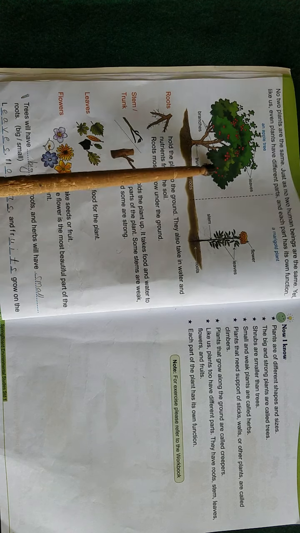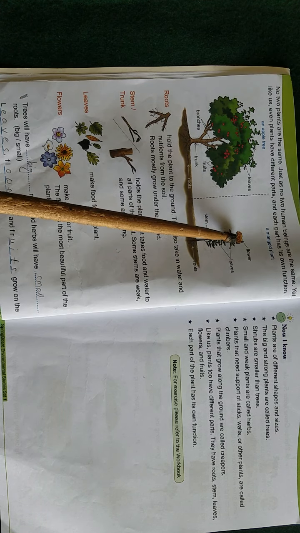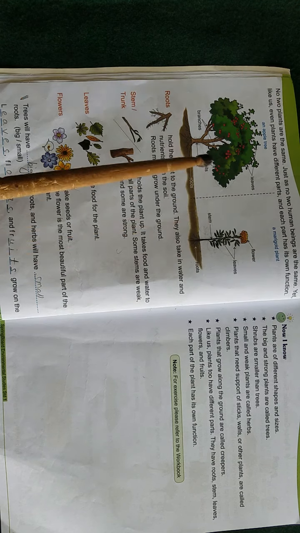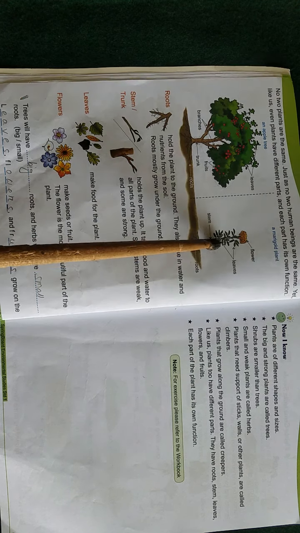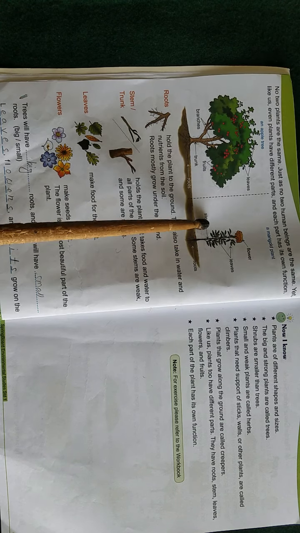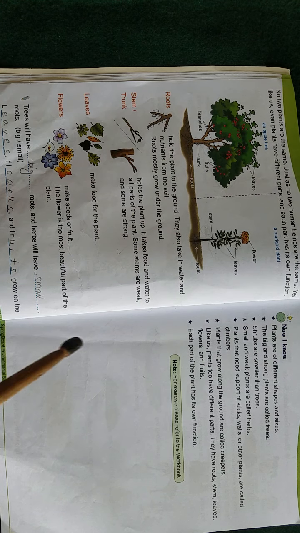Here are leaves, and here also leaves. Here fruits are there, red ones, and here also leaves. Here fruits are not there, only flowers. A flower becomes a fruit. We use only the flower for worshipping God. So these are the differences, and we have discussed the parts of the plant. Understood? Now it's time for fill in the blanks.